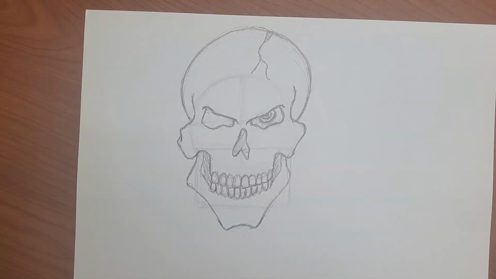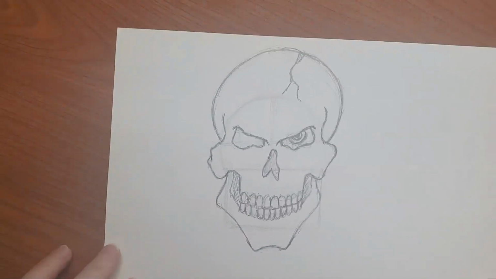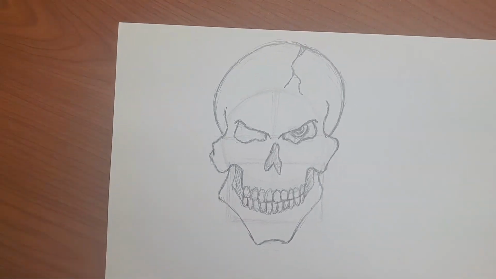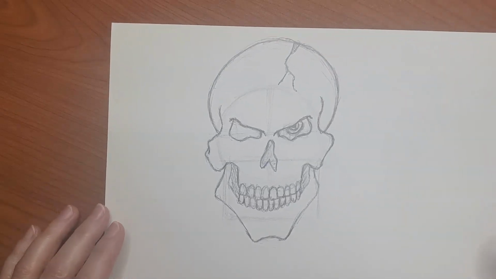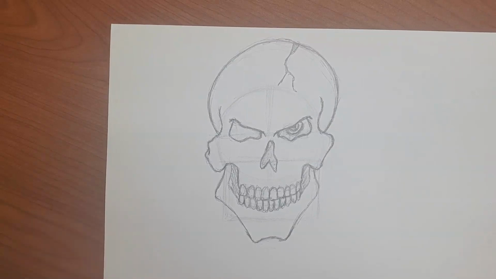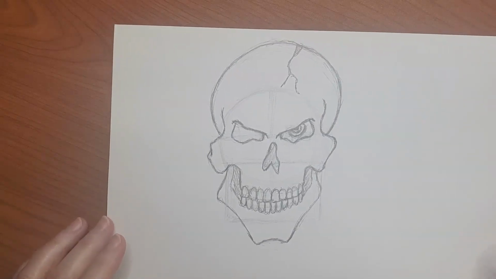So there's the basic drawing of a skull. There's a lot of different things you can do with it. And in this next clip, we are going to look at how to do a drawing that includes some skulls, and I think we'll do a graffiti drawing. We'll have some fun with that. So I will see you in a little bit.